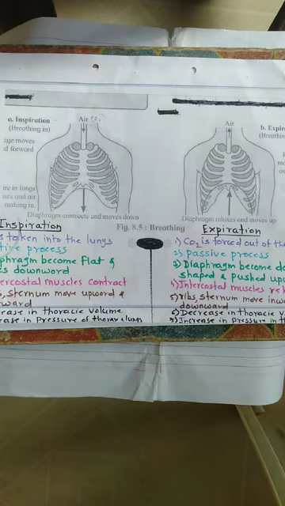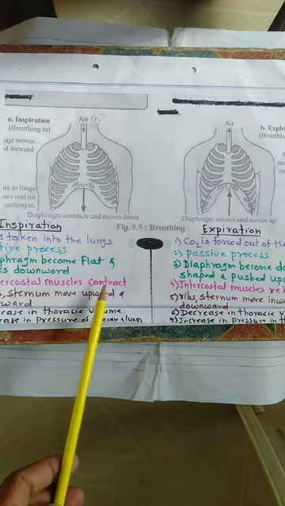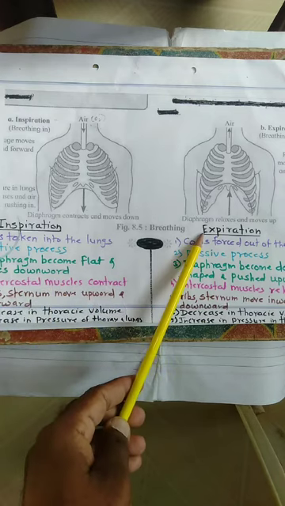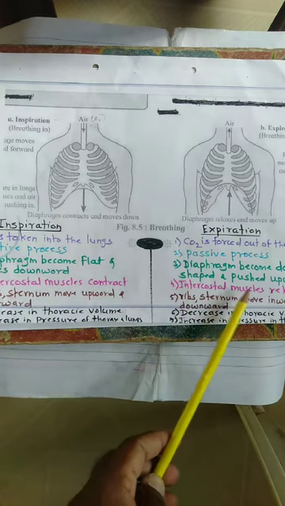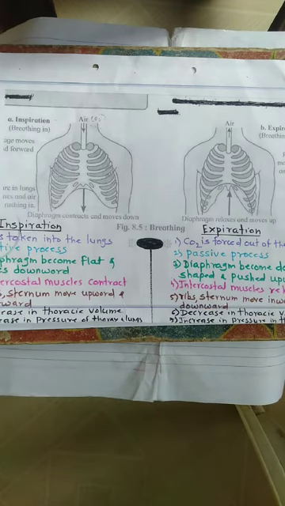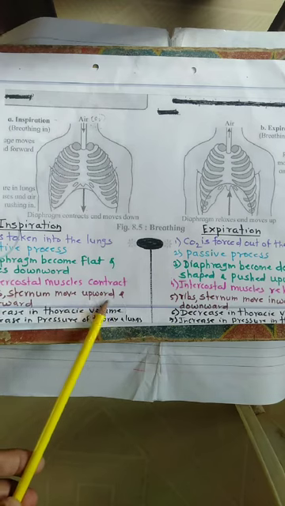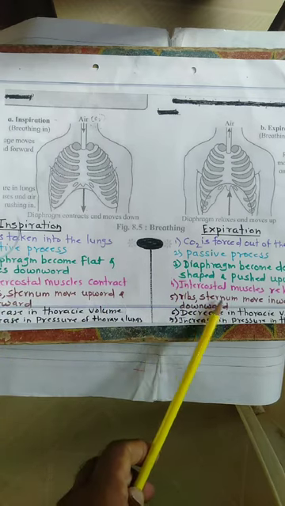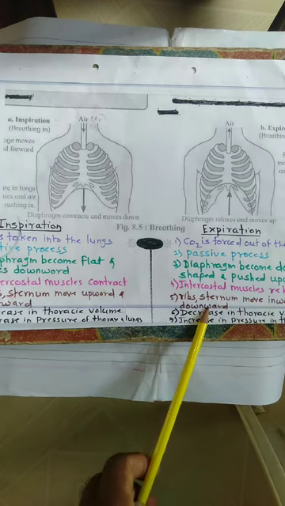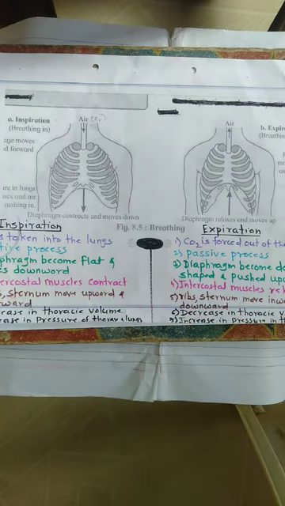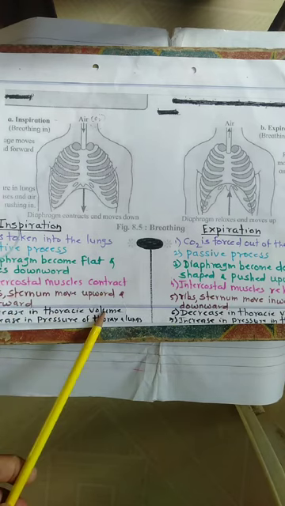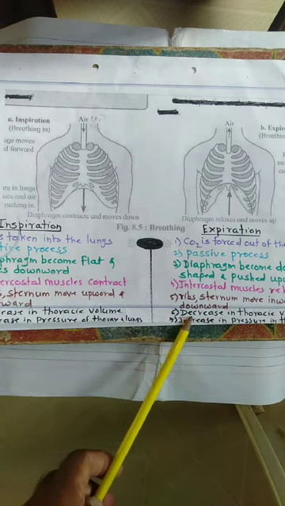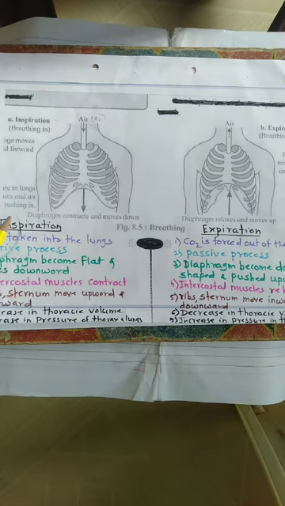Fourth difference: during inspiration, intercostal muscles contract. During expiration, intercostal muscles relax. Fifth difference: during inspiration, ribs and sternum move upward and outward. During expiration, ribs and sternum move inward and downward. Sixth difference: during inspiration there is an increase in thoracic volume. During expiration there is a decrease in thoracic volume.